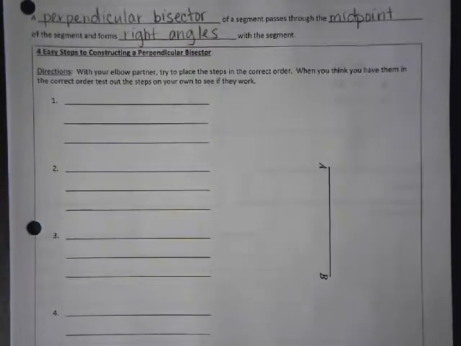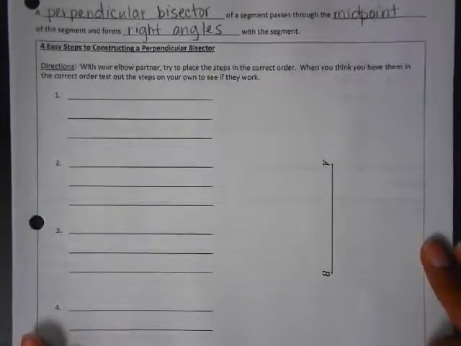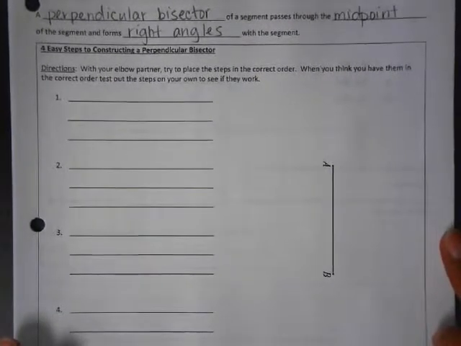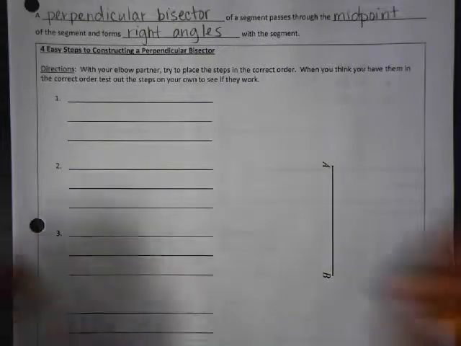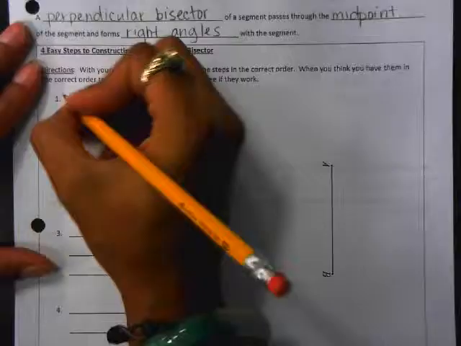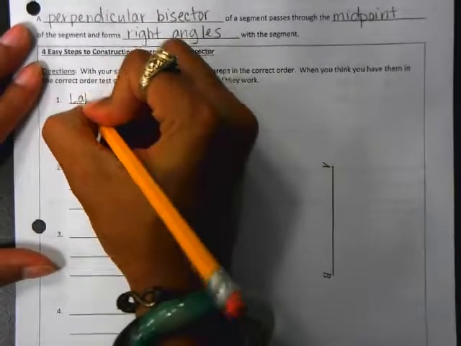Alright, I've given you some time to try to figure out the correct order of steps, so let's review what the correct order is. Can someone tell me, what was step number 1? Label the endpoints of the segment A and B. Correct. Now, if we look at the picture, did we have to do that step?